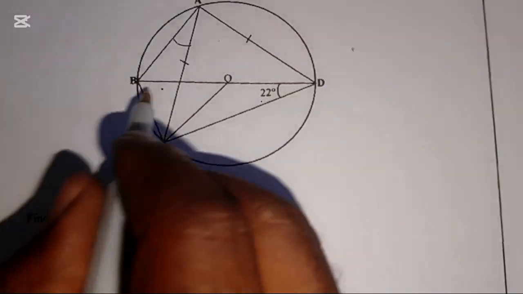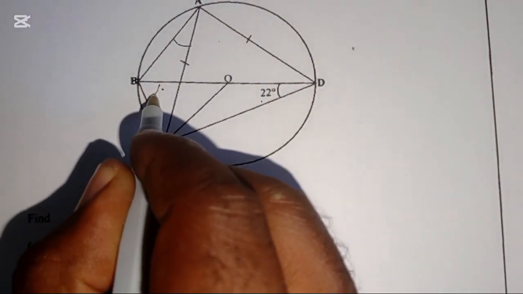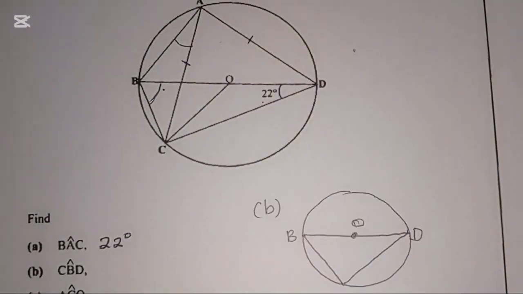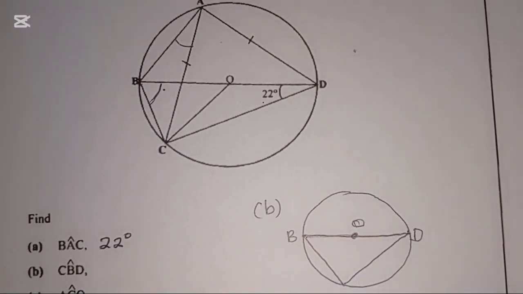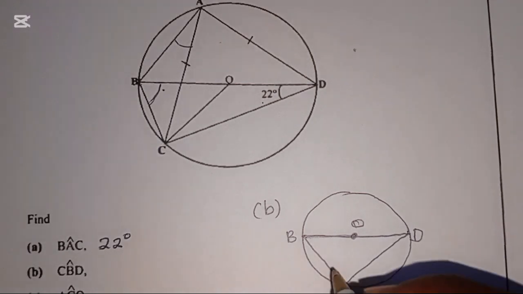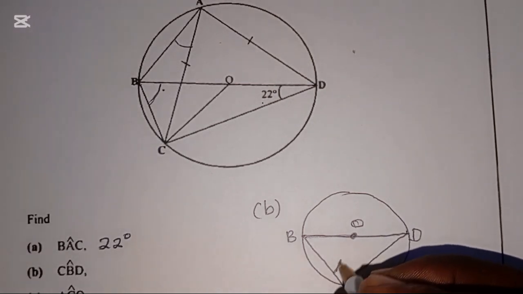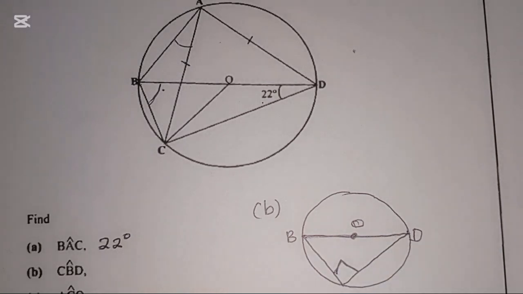CBD. So this angle. So how do we find this angle? So CBD. Remember that BD is the diameter. There is a property that states that an angle on a semicircle is a right angle, meaning it is 90 degrees. So BD is the diameter, so this is 90 degrees. This is a right angled triangle.